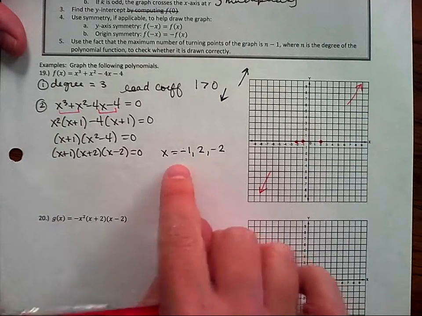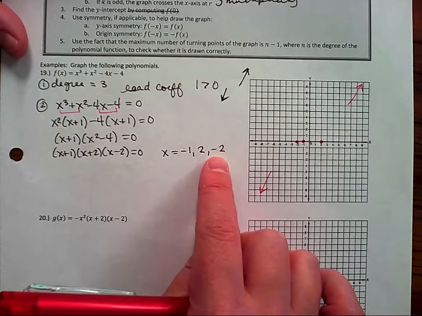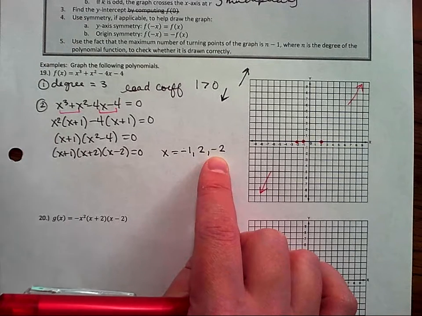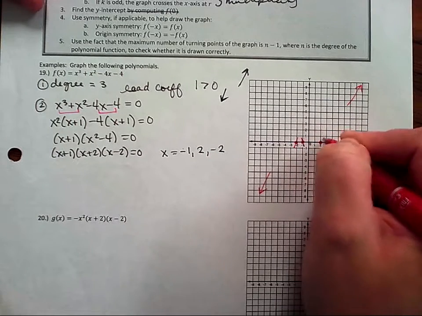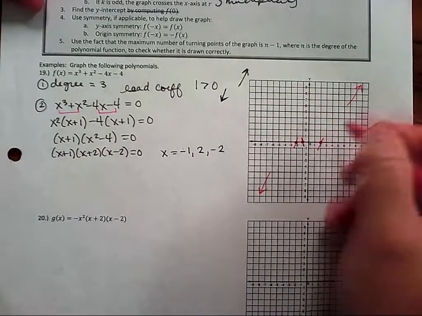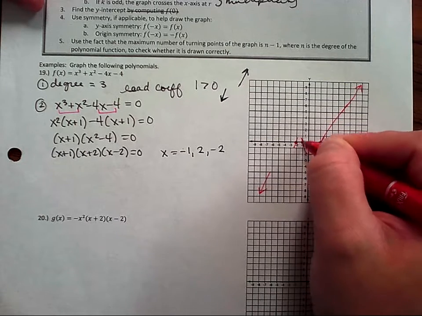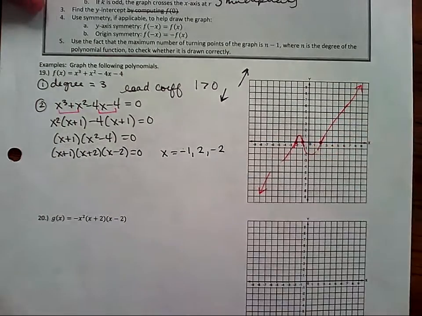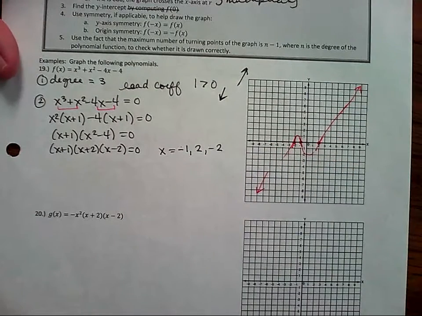Okay, talk to me about multiplicity. What's the multiplicity of these roots? They're all 1, so they all cross the x-axis, right? So I know it's going to be something like this, right? In order to connect the dots, I'm going to have to do something like this, something like this, something like this, right? So that's my approximate shape so far, right? Is that clear why it's like that?